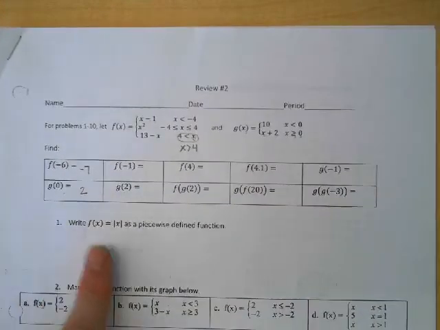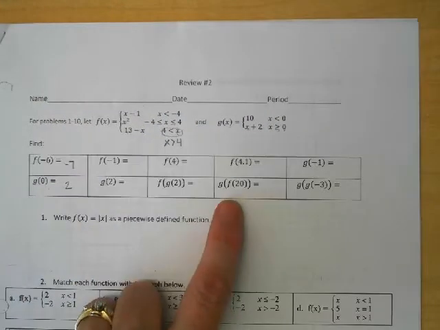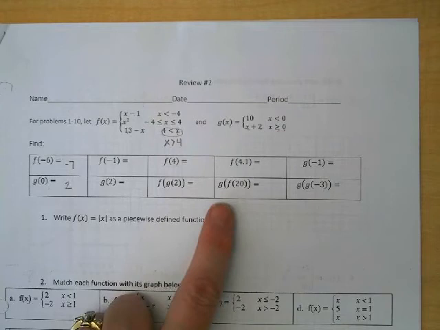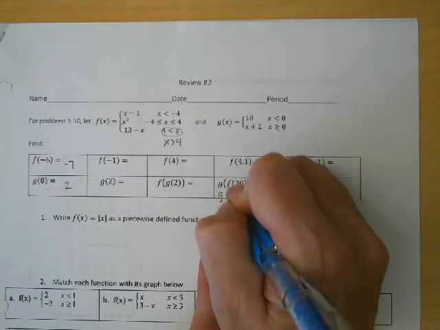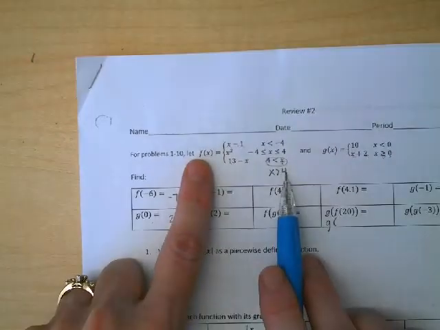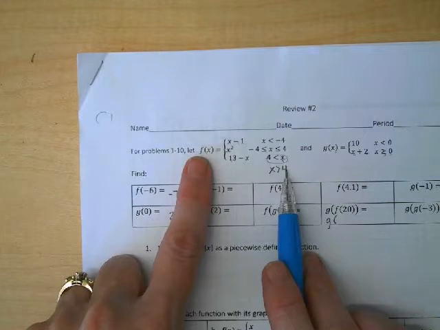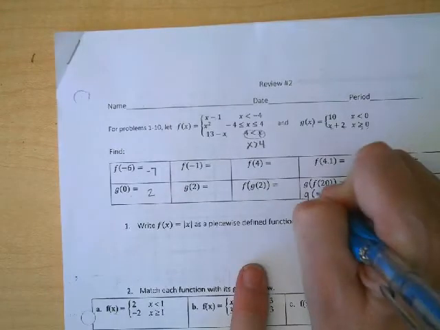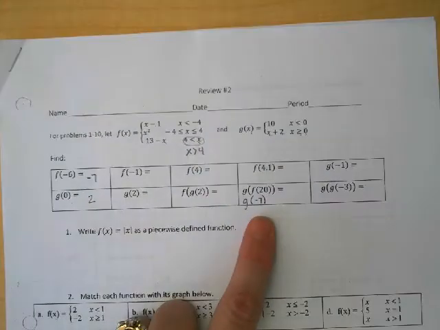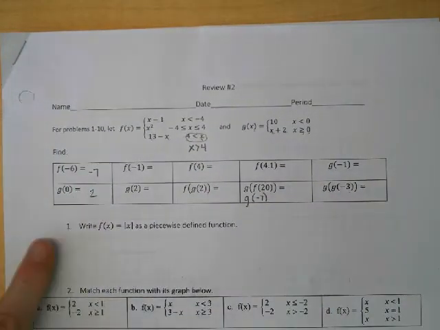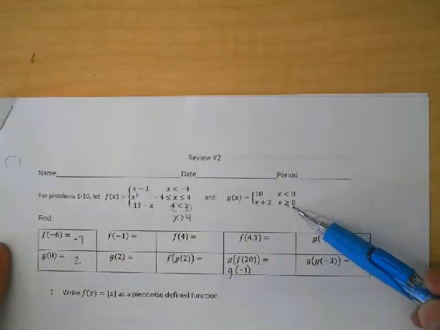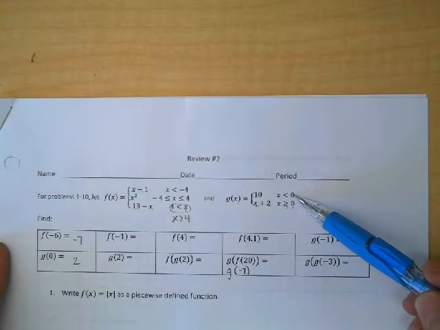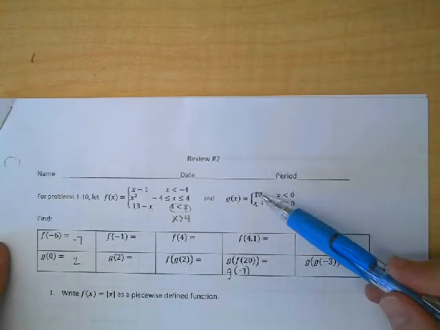All right, let's look at something kind of yucky. Let's look at g of f of 20. So the first thing I've got to do is find f of 20. So I'm going to go to the f function. If x is greater than 4, I should use the bottom function. So I'm going to plug in 20. So 13 minus 20 is -7. Okay, now I've got to find g of -7. So now I'm going to come over here to the g function, and let's see, if x is less than 0, which it is, it's -7, the solution is just 10.